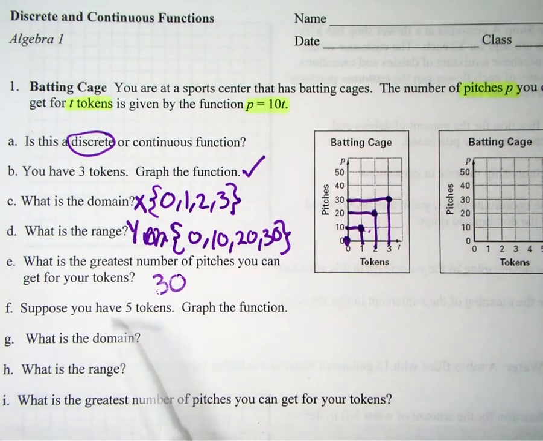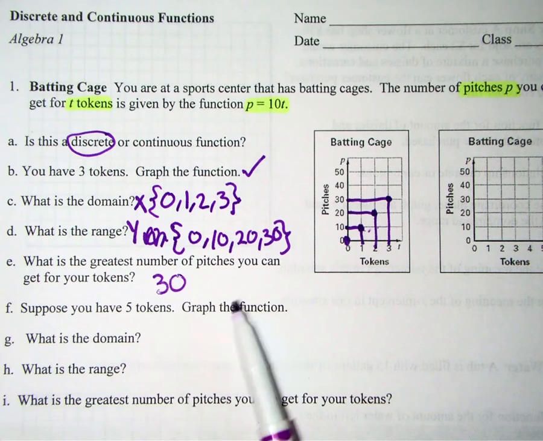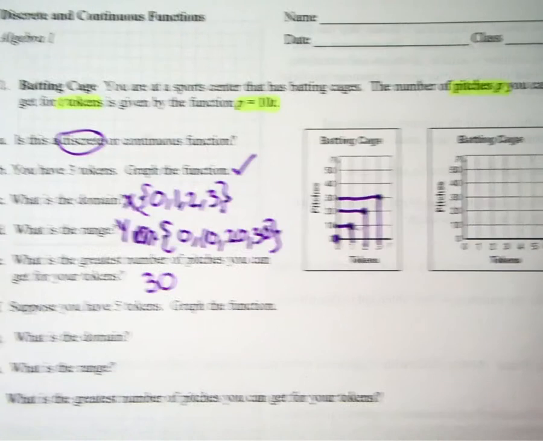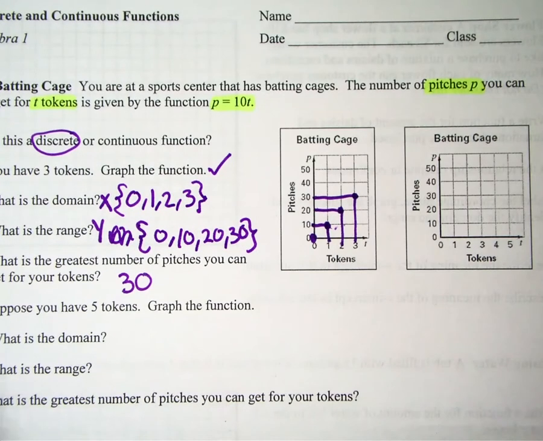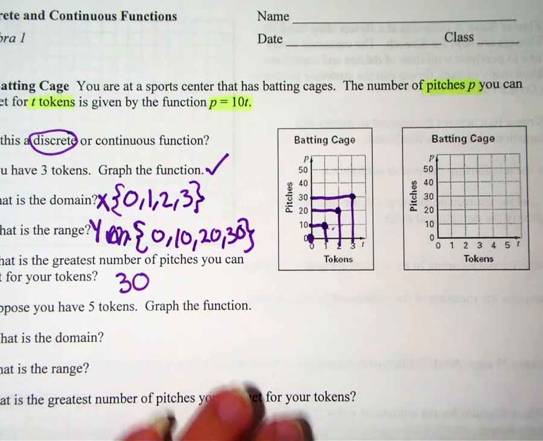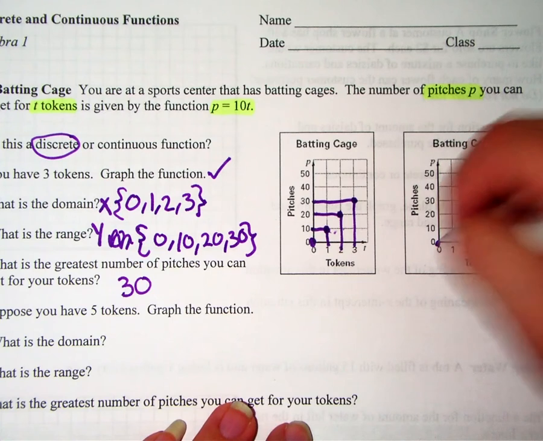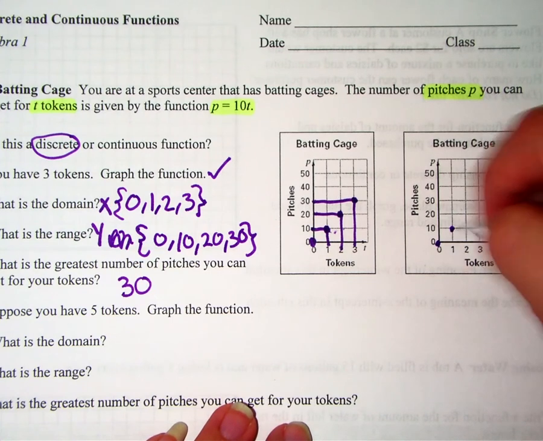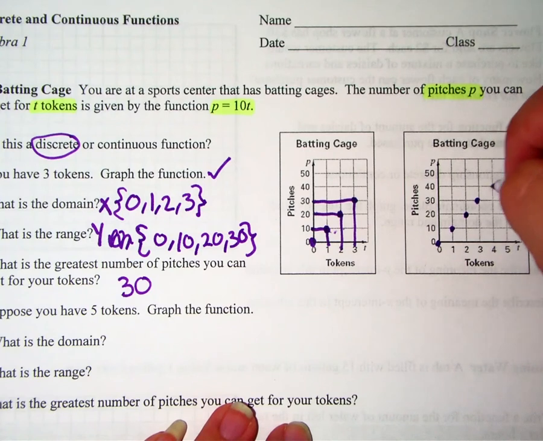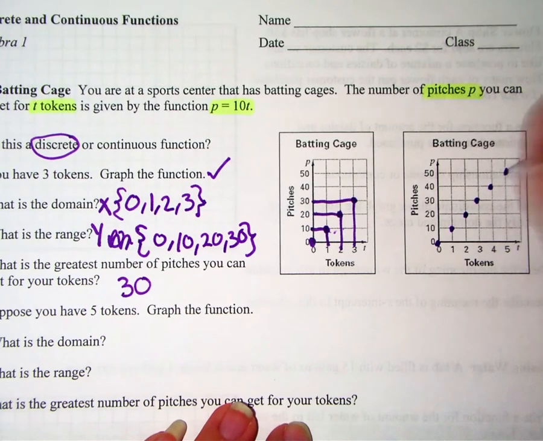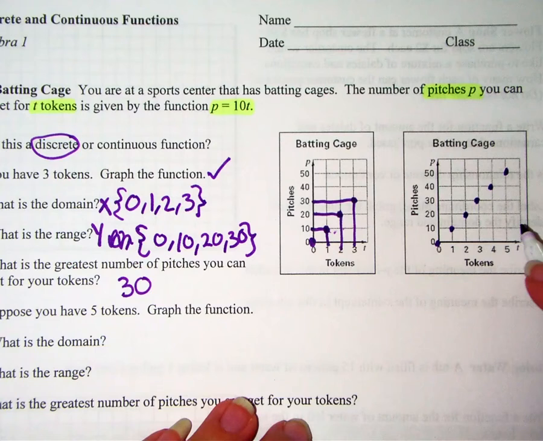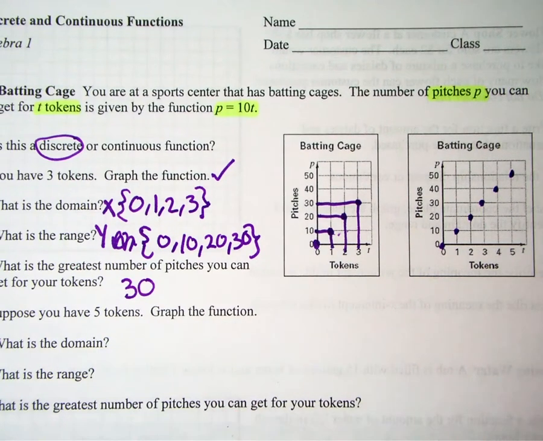Now it says, suppose you have 5 tokens. They want you to graph it over here. That'll be the max, but hold on, let's graph it first. So for 0 tokens, then for 1 token, for 2, 3, 4, and 5. Good. Do I need to connect those? No, because it's discrete. Good.